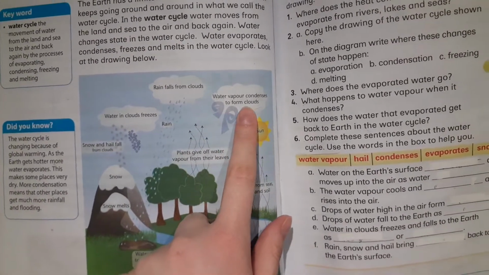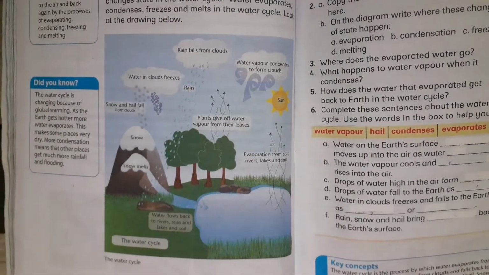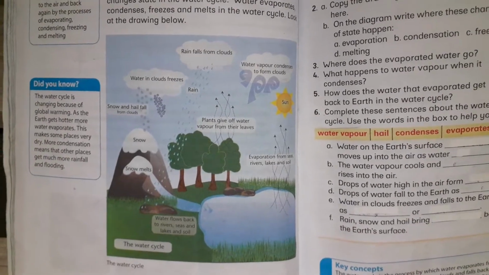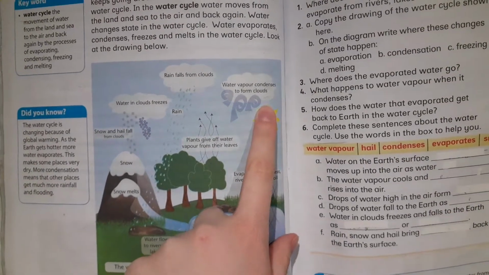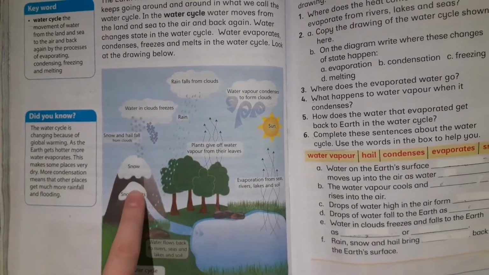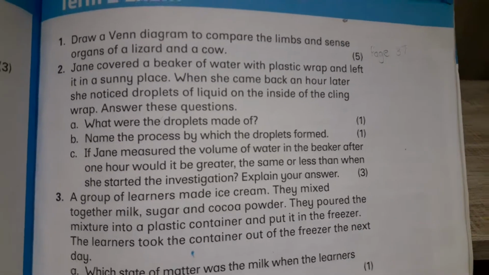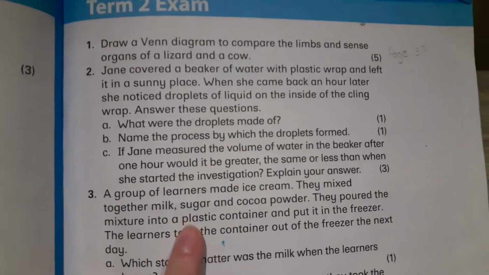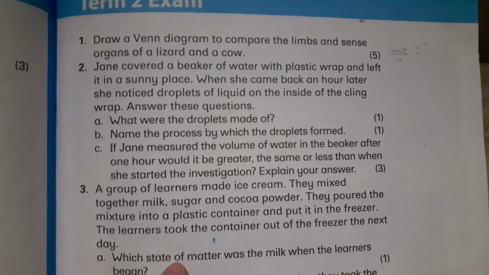So the water can condense, but it can also freeze. So keep these words in your brain nice and carefully. Remember, we have evaporating, going up, condensing in the clouds, or freezing, and going down and melting back. So remember those words. Now that we know that question 2 is just an experiment showing our water cycle, it doesn't look so foreign or so weird.